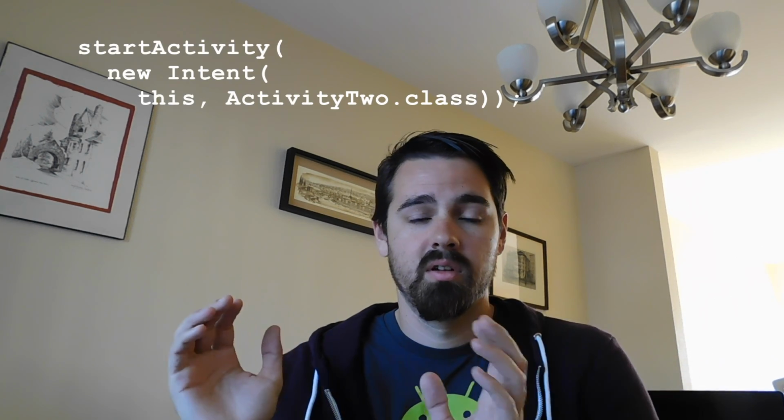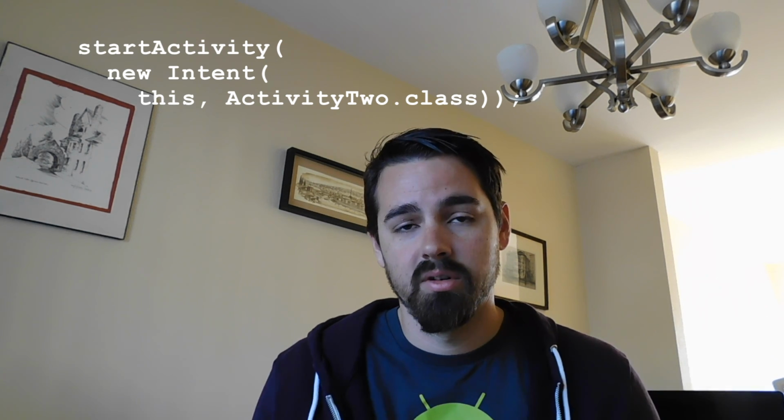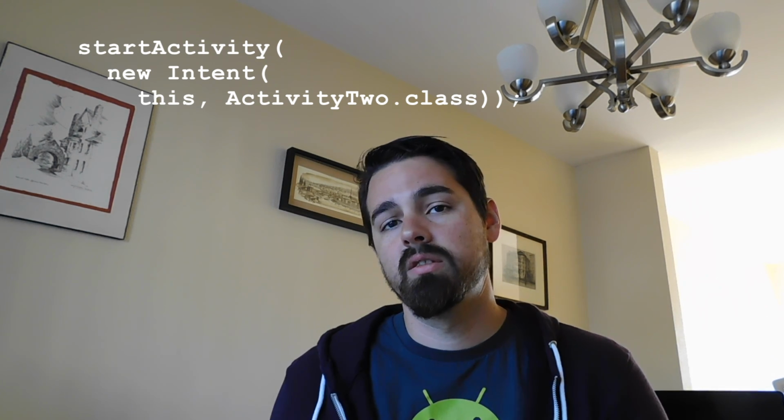To start another activity from an activity you already have in Android. Like let's say you set the thing up in Android Studio, it gives you the blank default activity. You want to know how to start a second activity, right? You have a button that launches another screen. The way that you do that is from your current activity, maybe in your button click listener, right? You have startActivity, and then you pass in a new Intent with the current context, which is your current activity, and the new activity.